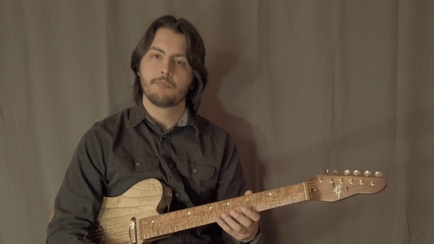8th notes would be like 2 notes per beat. 8th-note triplets, 3 notes per beat, and 16th notes, 4 notes per beat. So a lot of times when you think about 8th notes, 2 notes per beat, or 16th notes, which is 4, you're going to try to find a 4-note pattern. And when you talk about triplets, you're going to try to find a 3-note pattern to play with that rhythm.